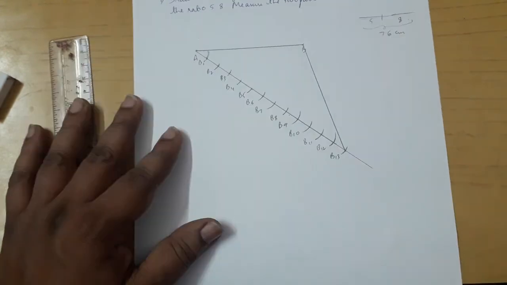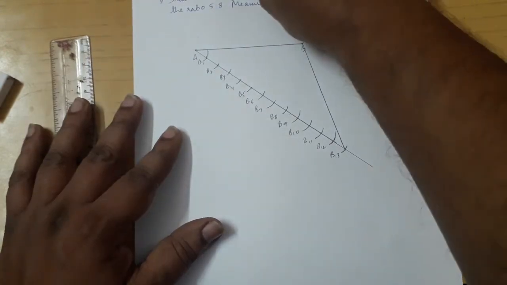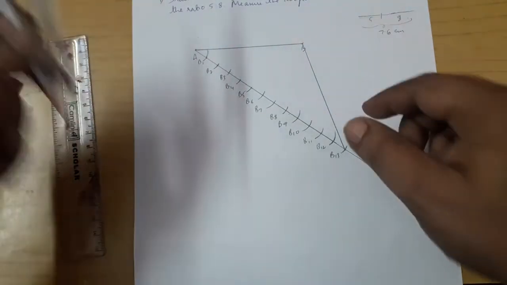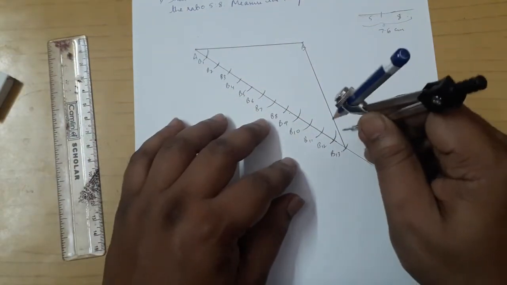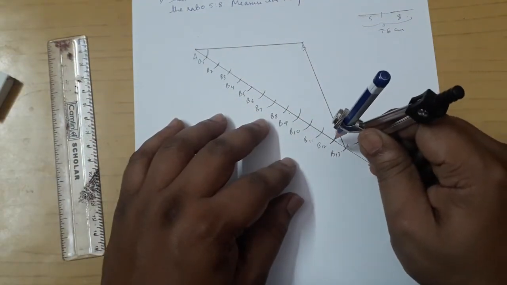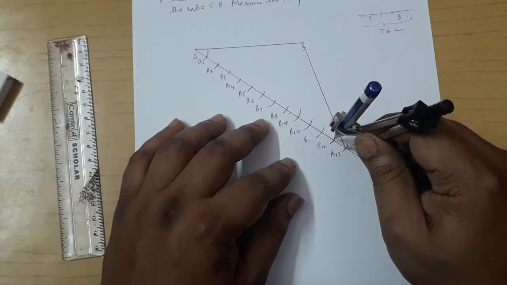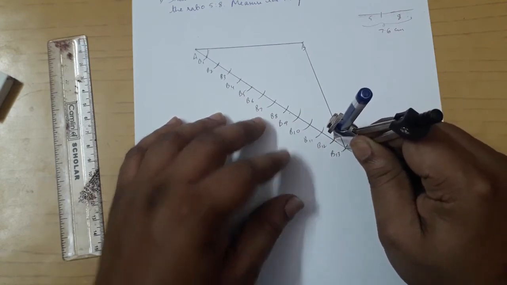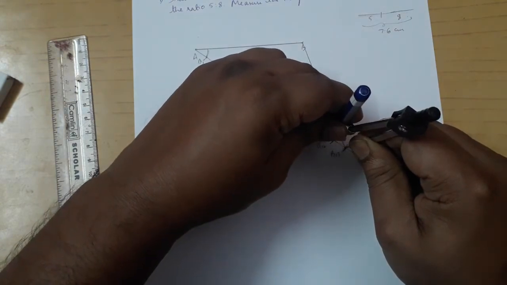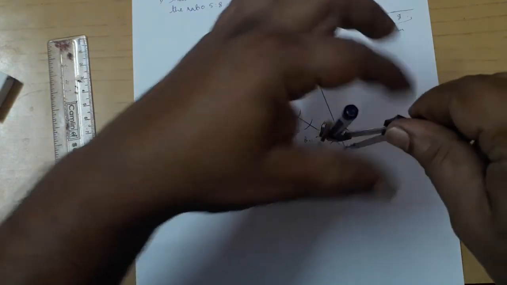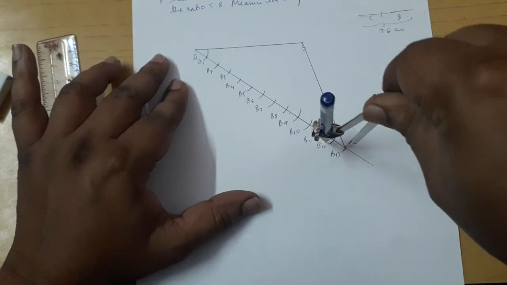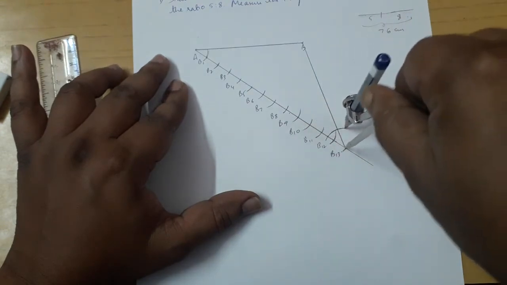So in order to draw a line that is parallel to B to B13, what I'll do first is I'll take a measurement from B13, and draw an arc. Let's see from here, I'll extend it a little further and cut this line and cut the top line as well.